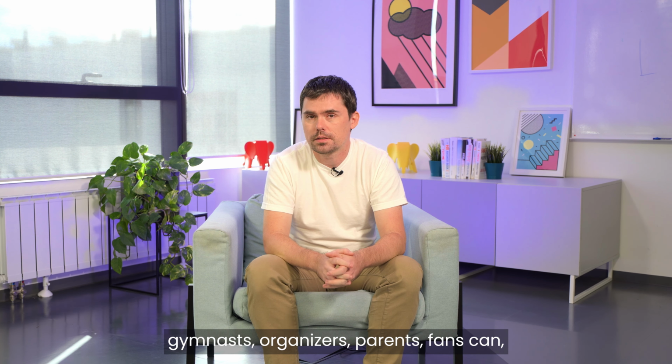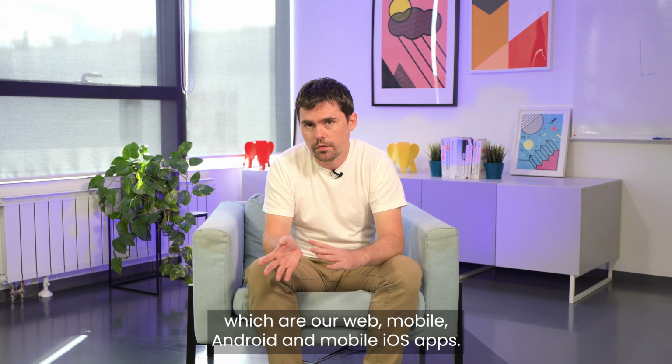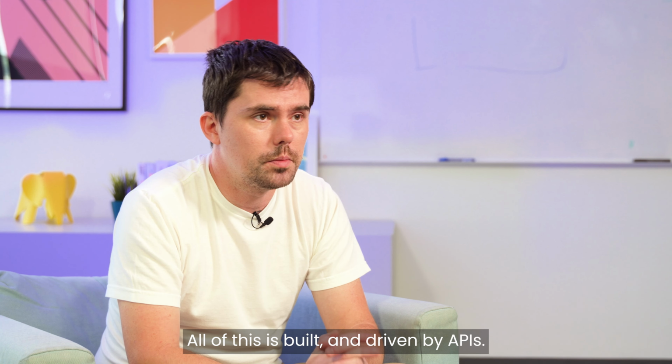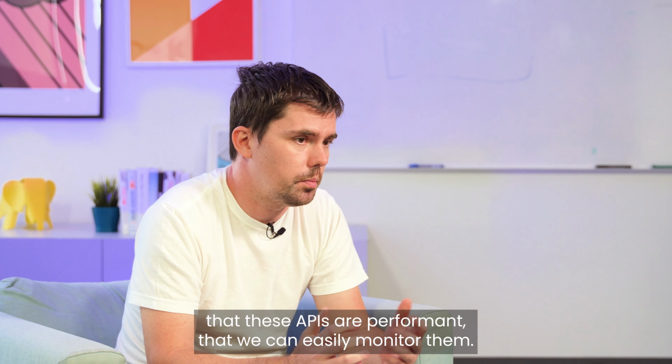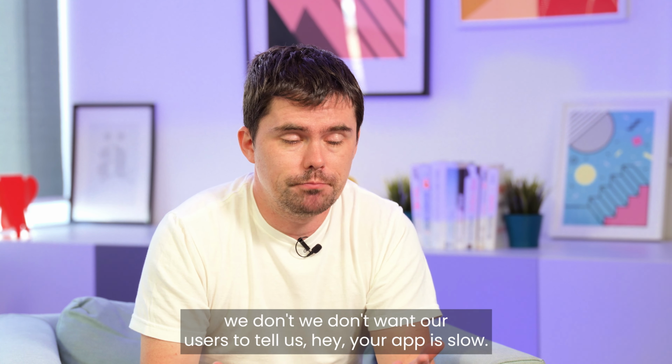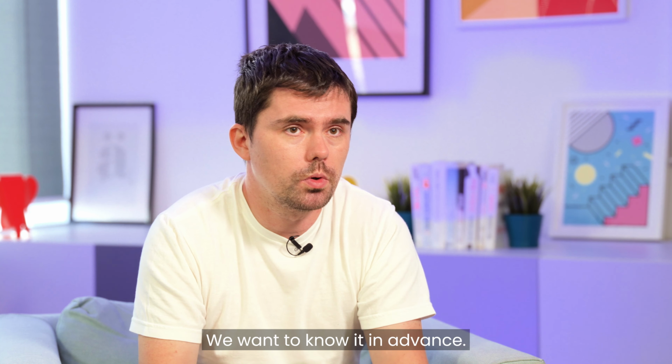The Elevien platform consists of three main apps, which are our web, mobile Android, and mobile iOS apps. All of this is built and driven by APIs. So in our case, it is very important that these APIs are performant, that we can easily monitor them. For us, it's important that all developers have access to the API logs, as well as an easy way to monitor and figure out: are we slow, are we fast, do we have some room for improvement before this actually becomes a problem for us and we have to do some crisis management or hot fixes? We don't want our users to tell us, hey, your app is slow, we want to know it in advance.